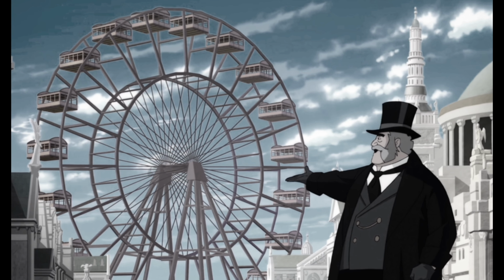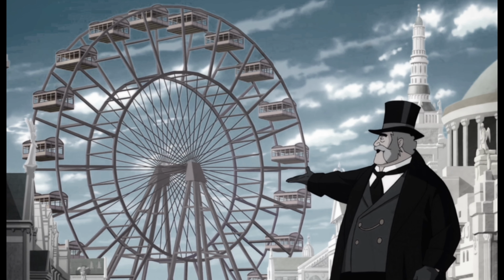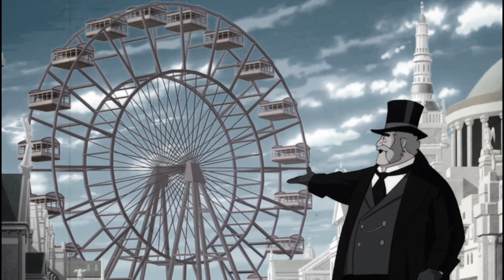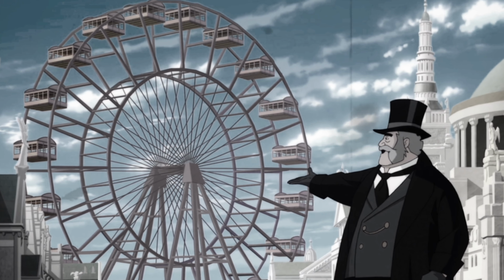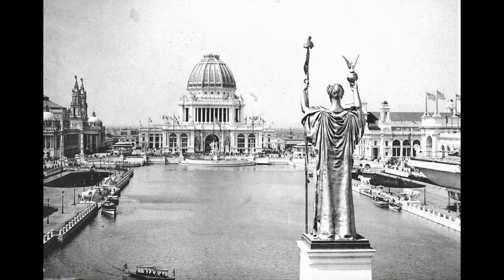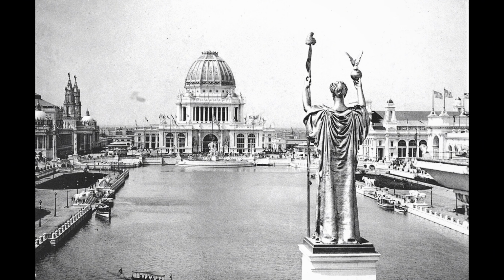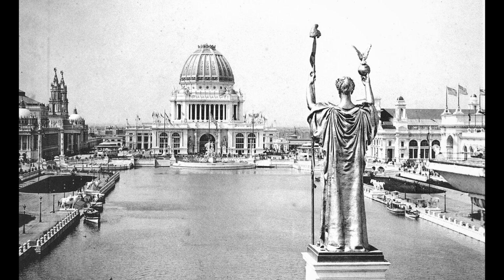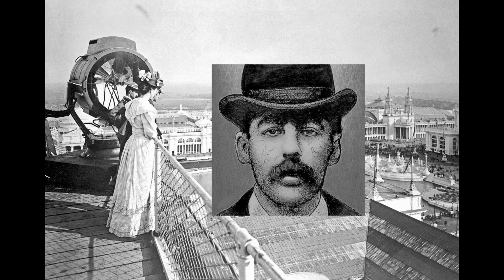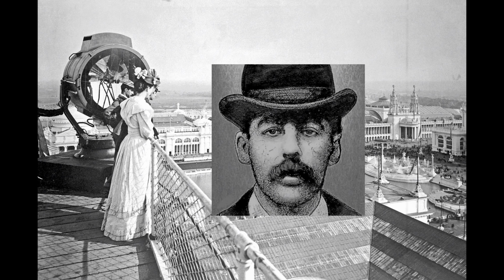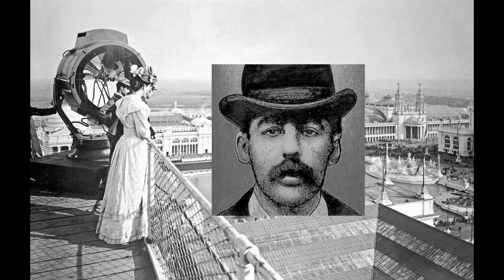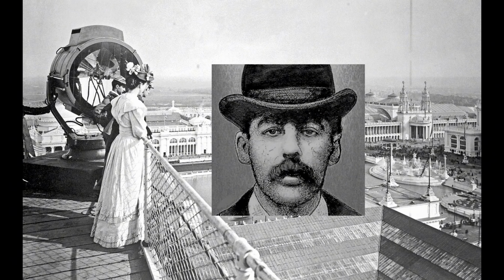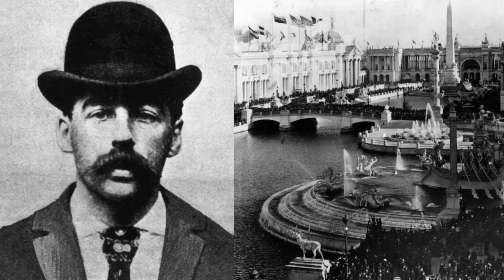And other plot details from the original works that I think could be good additions here still would be the Chicago World Fair in 1893, as we also see this in the animated movie. And what's interesting here is you also have heavy inspiration from the murders of H.H. Holmes during this World Fair, as he murdered several women during this time period.